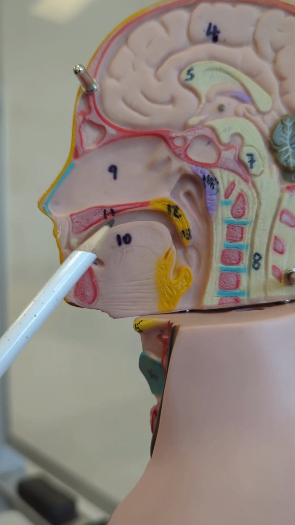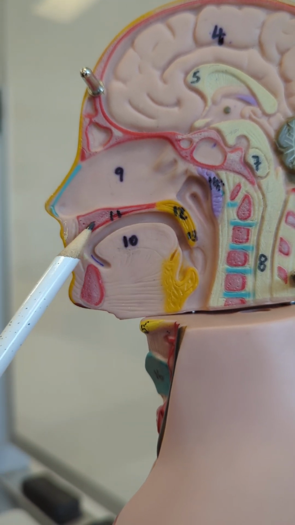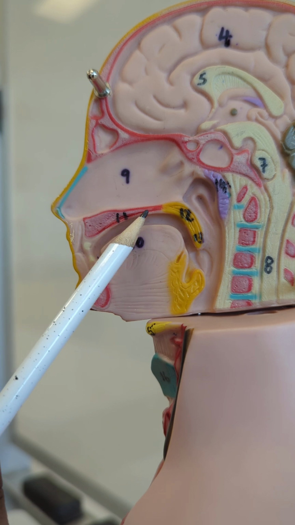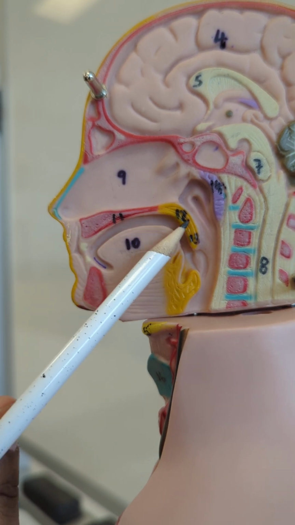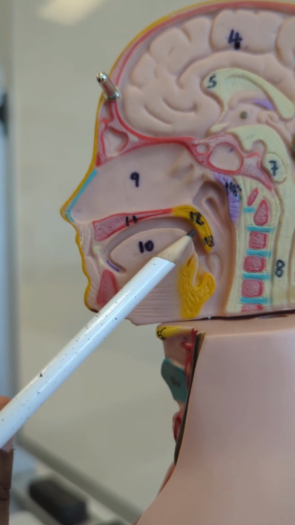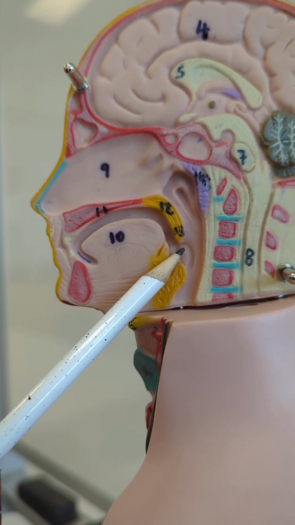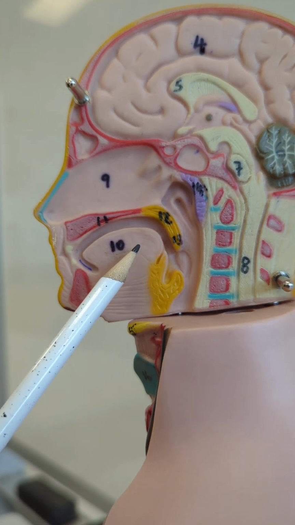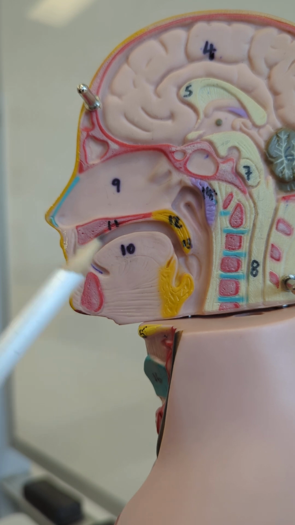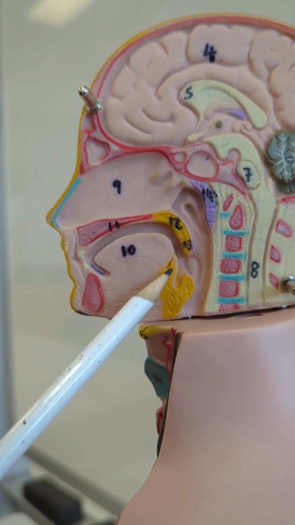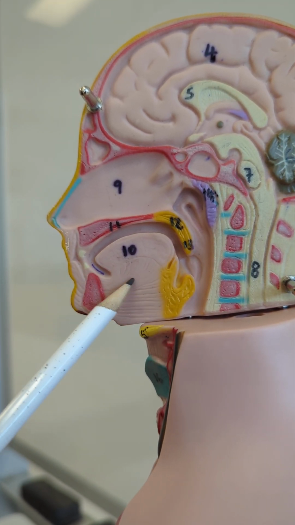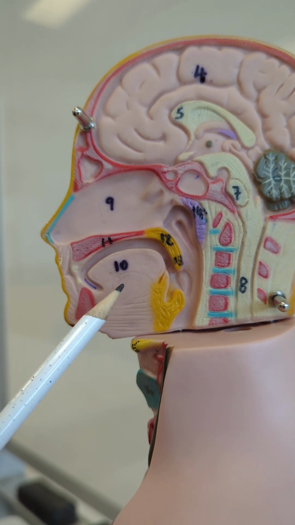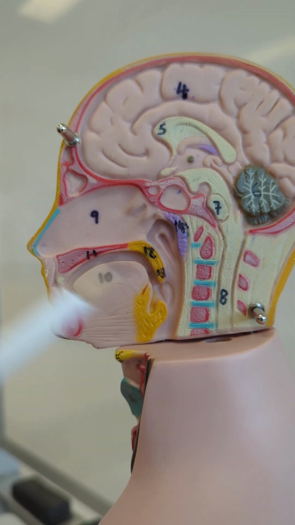A few other structures to highlight here. On the top, we have the palatine bones. This makes up part of your upper palate. And going to the back, we have the soft palate here, working our way to the teardrop-like structure, called the uvula. We then have the tongue labeled here in 10. This is where you'll have the various salivary glands, making sure it mixes with the food as we're going through that mastication process.